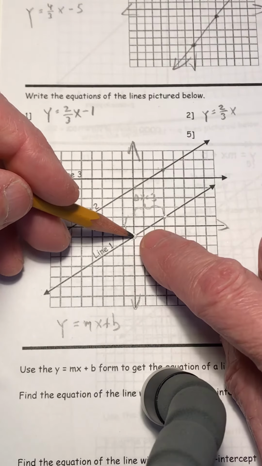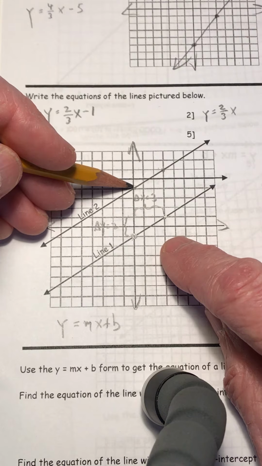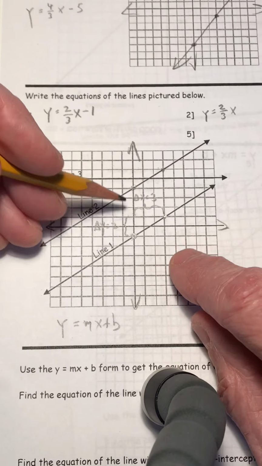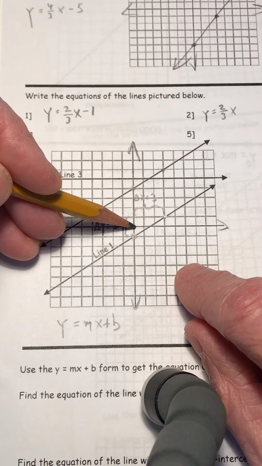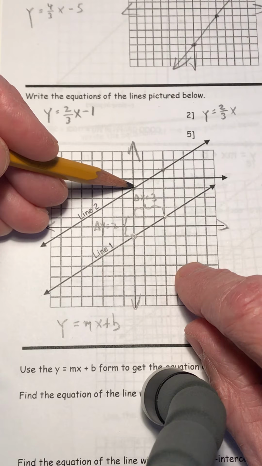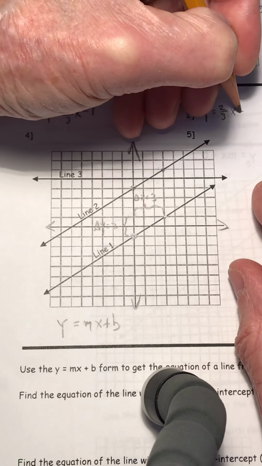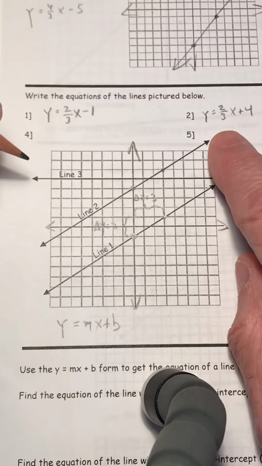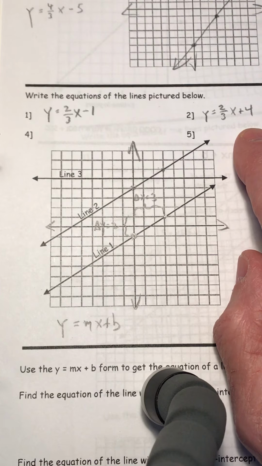But it's not going through the y-axis at the same place. It's going through the y-axis up here. So what's this value? There's the x-axis, so that's where y equals 0, and y equals 1, 2, 3, 4. The y-intercept for line number 2 is positive 4. So the complete equation is y equals 2/3 x plus 4.